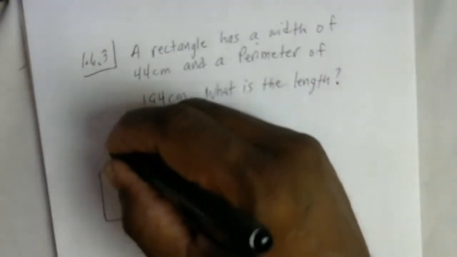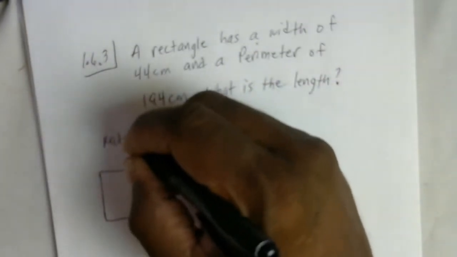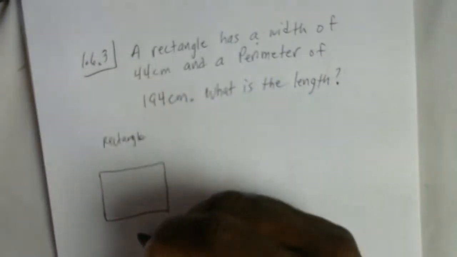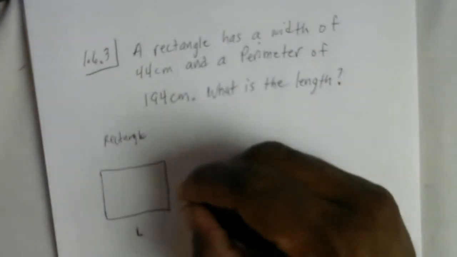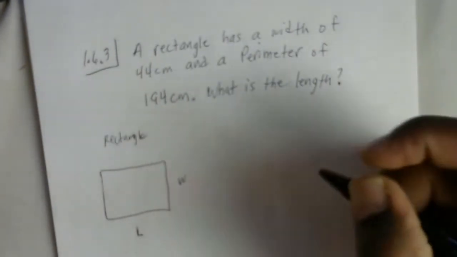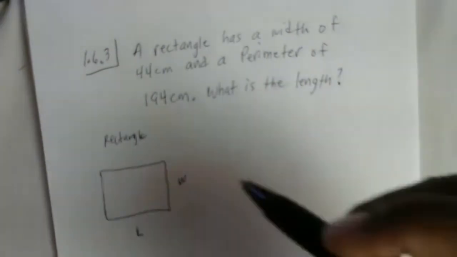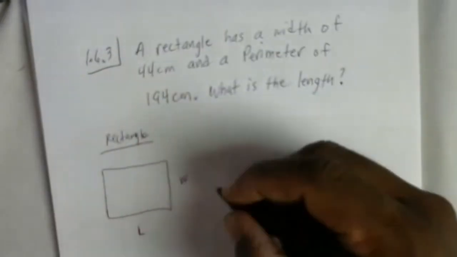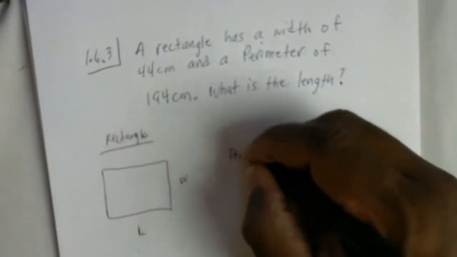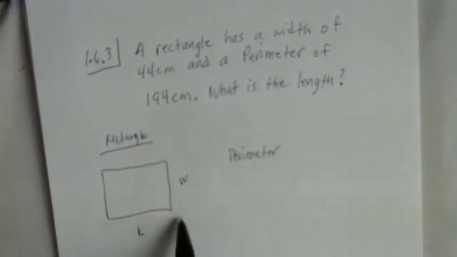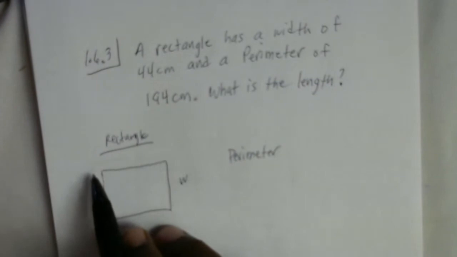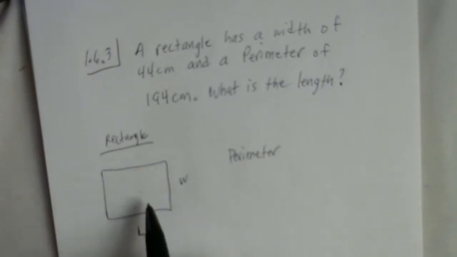All right, so in a rectangle, this was my length. I'm going to call that L. And this is my width. When we talk about the perimeter, that would give me the distance around my object.